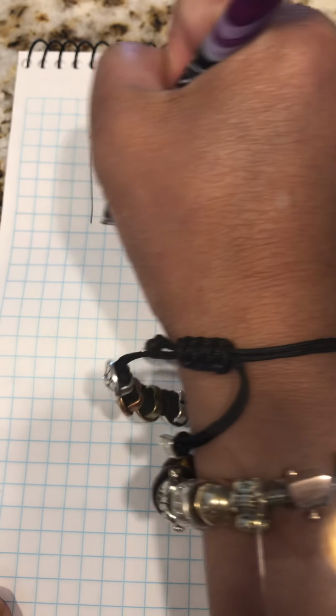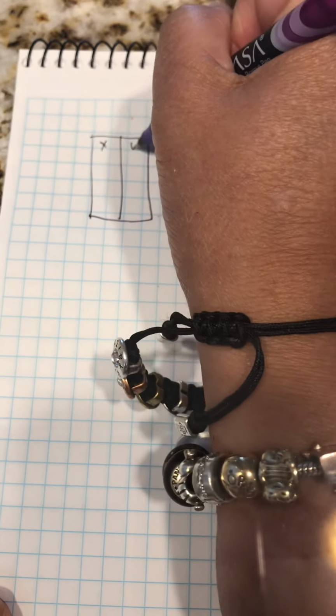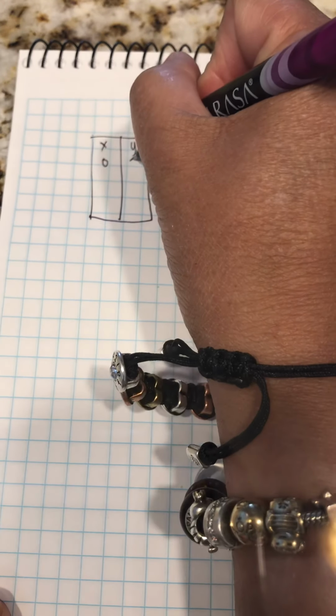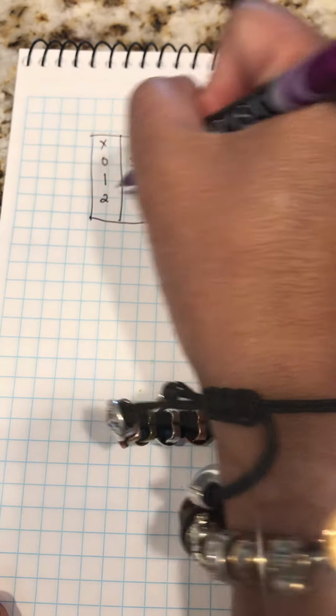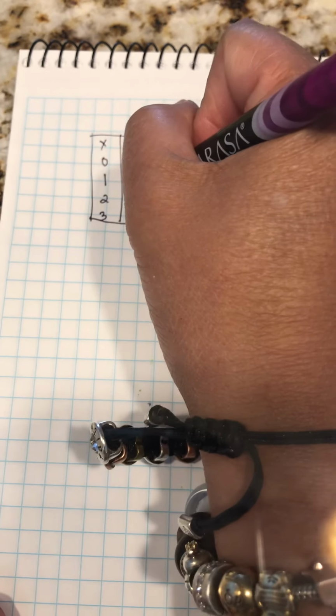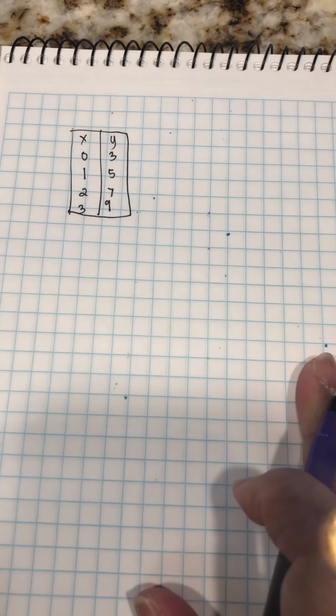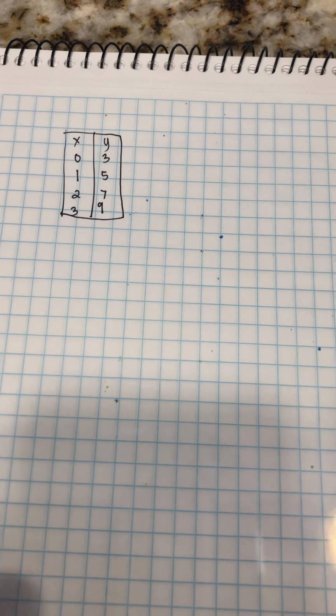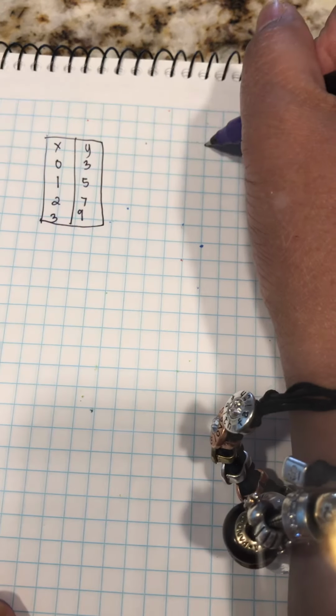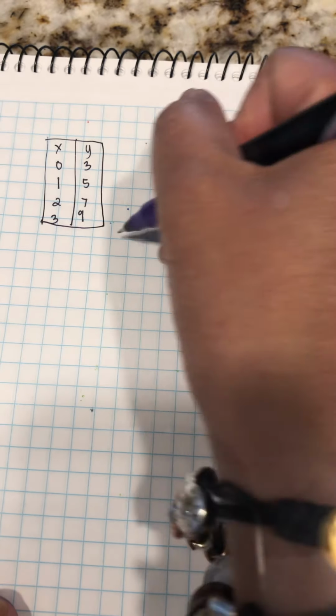Okay, let's say for example, if I have 0, I get a 3. 1, I get a 5. 2, I get a 7. 3, I get a 9. All right, so there are many ways you can find the equation of this function. So let's start with just plotting the points. Okay, let's plot the points.